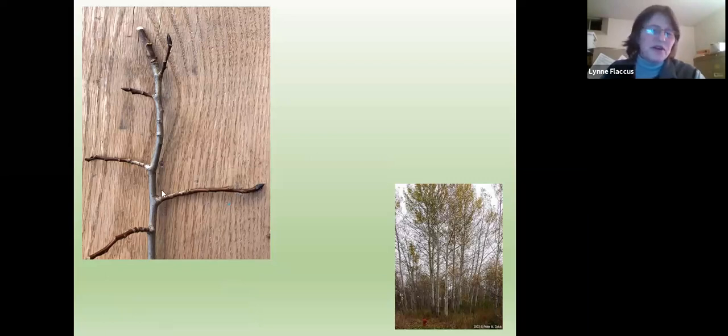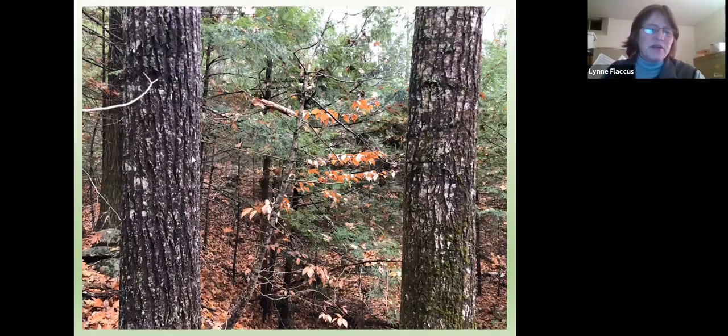The bark of this tree on the left is on a big tooth aspen. The one on the right is a red oak, so they look somewhat similar. But if you start looking for patterns again, you'll notice that the ridges on this aspen are much more rounded or square, and the ridges here are flattened, and both have grooves along it.